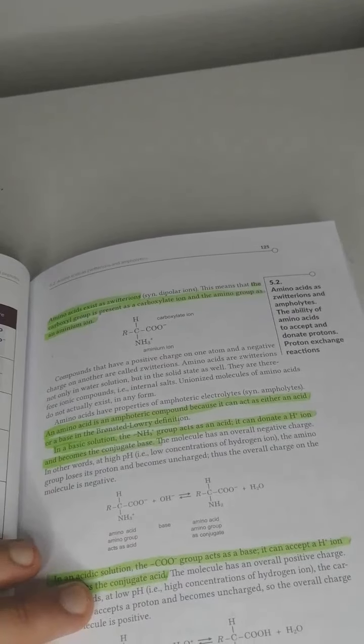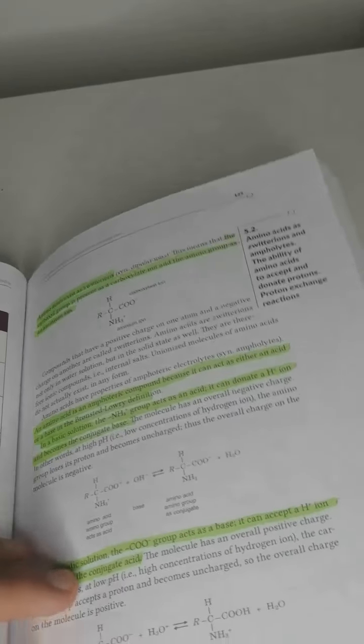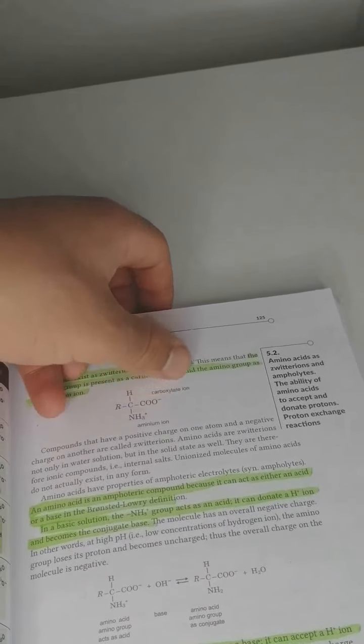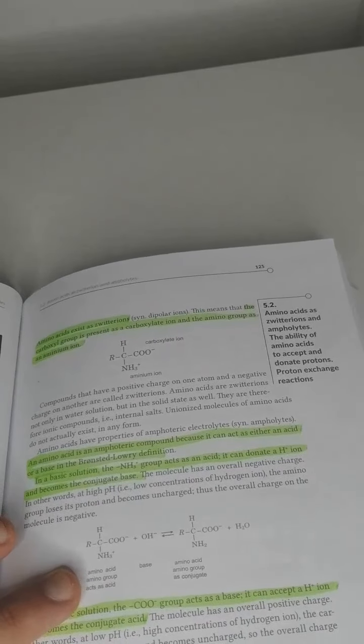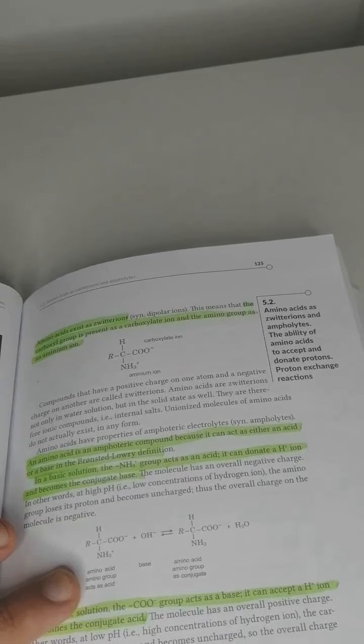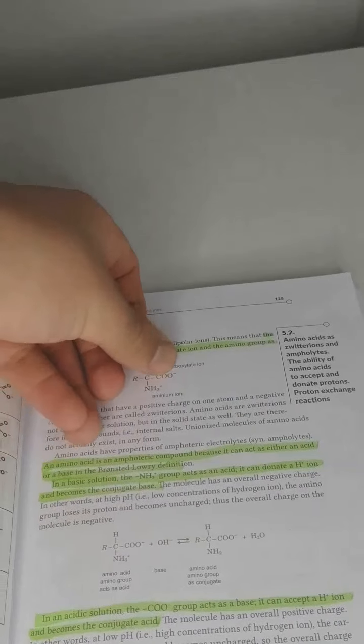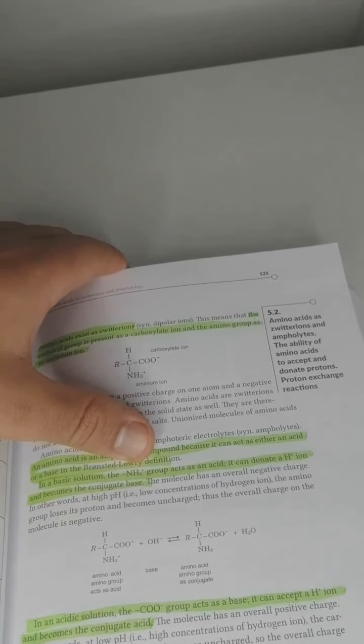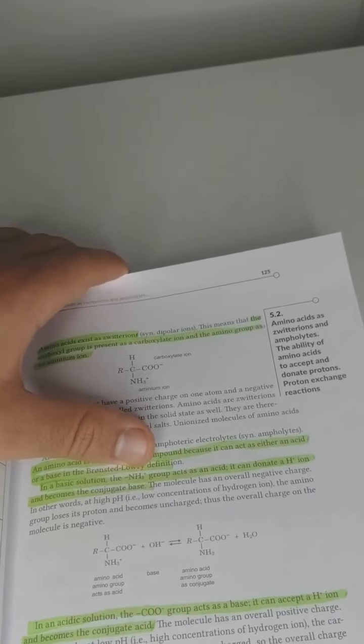And that's what a zwitterion is: you've lost the proton here to make a carboxylate, and here you have an aminium. Ammonium or aminium. No, it's aminium. So you will see here the negative charge and the positive charge cancel each other out, and they form a neutral molecule or neutral amino acid.